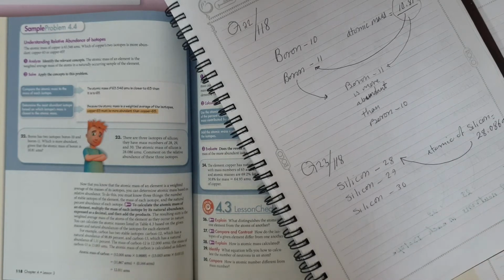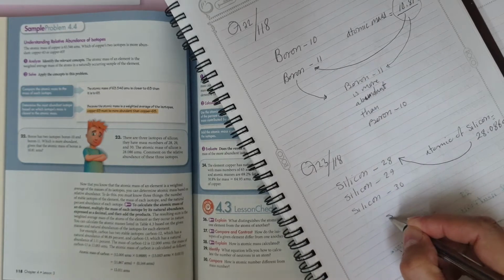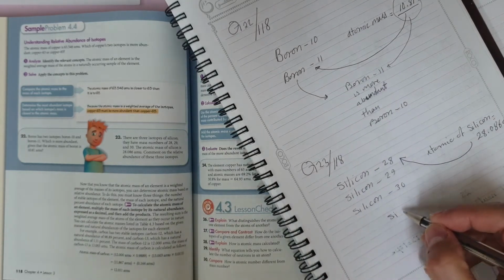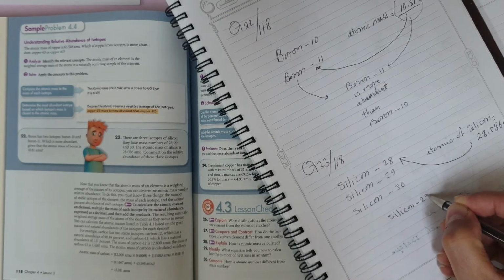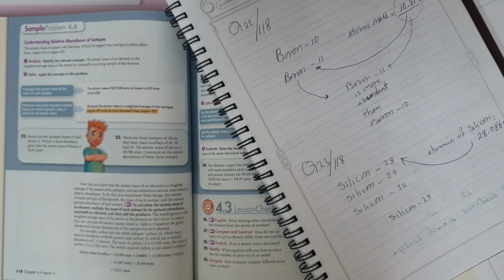This means silicon 28 must be by far the most abundant.